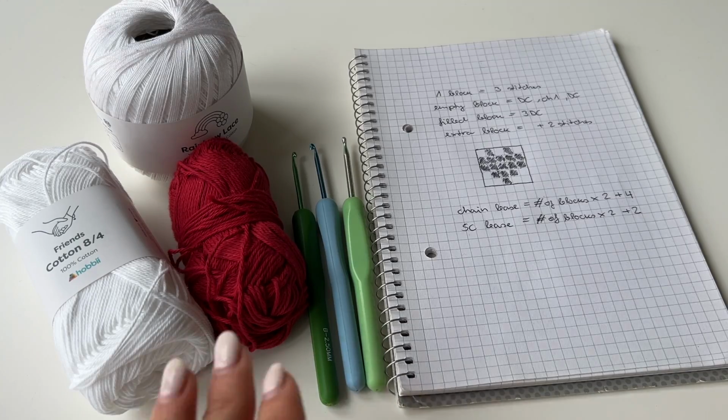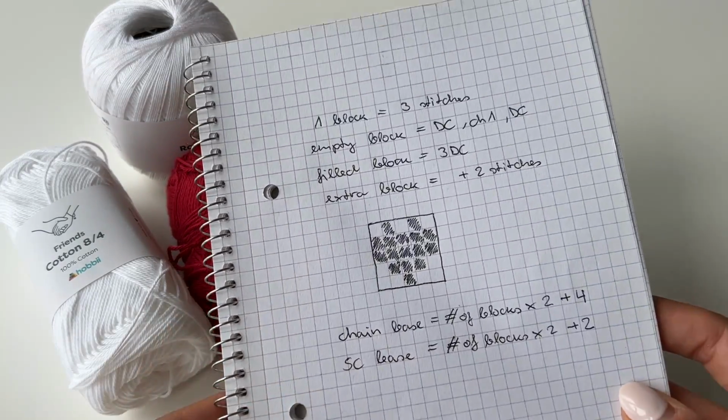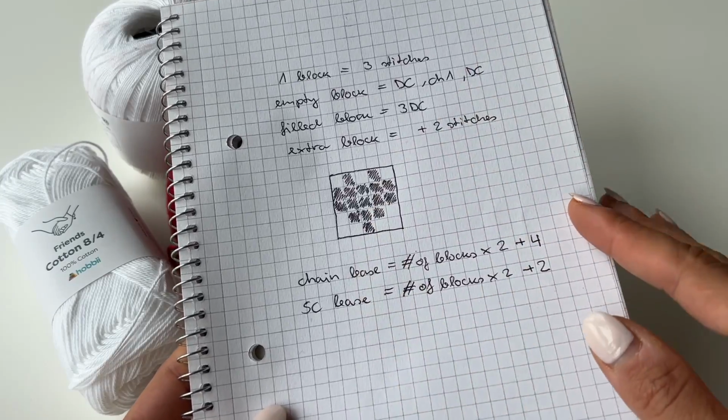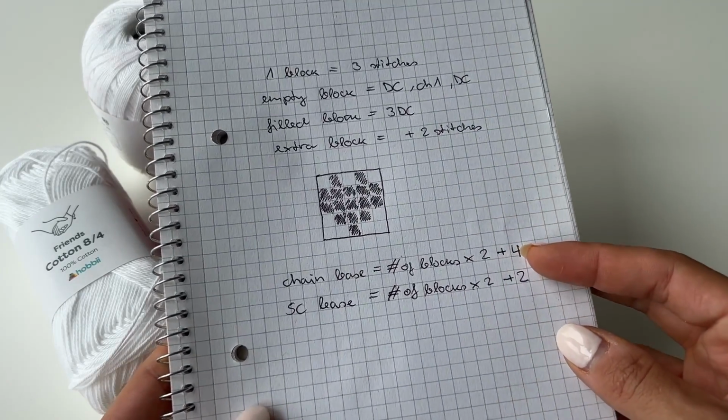I will do a little bit of an instructional video of how to follow filet crochet graphs, how to calculate stitches, what kind of stitches are being used, and how to basically read a graph to be able to create your project. So by the end of this video, I hope that you will be able to master any filet crochet graph out there. So now let's jump into it. So here I have some materials, and I also drew a little graph and made some notes, and we will go through these together in a bit.